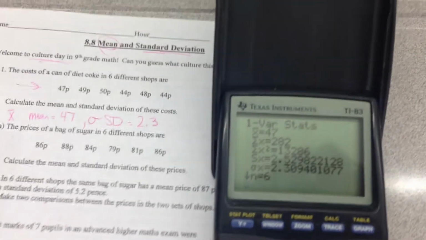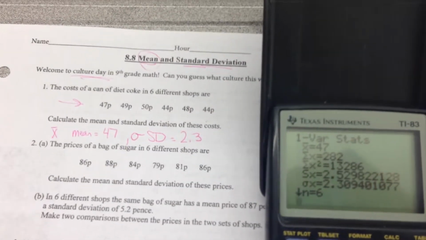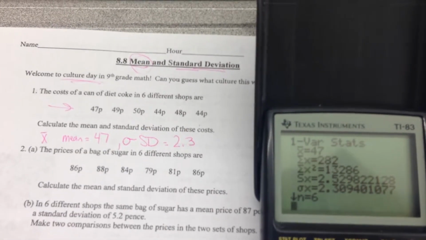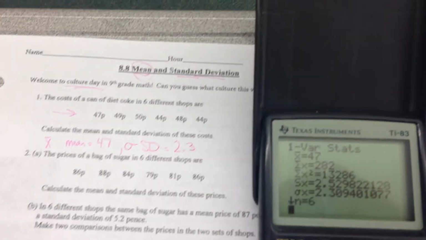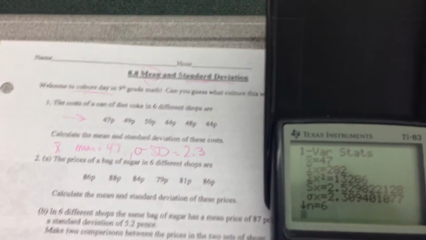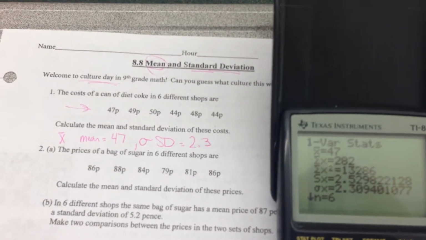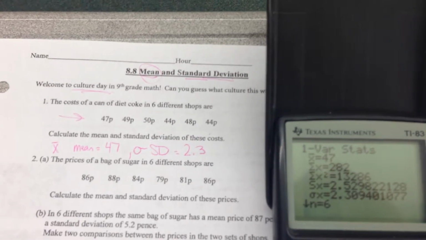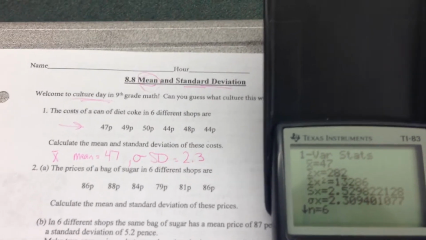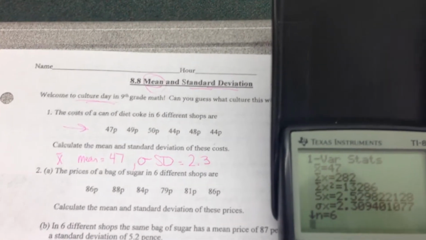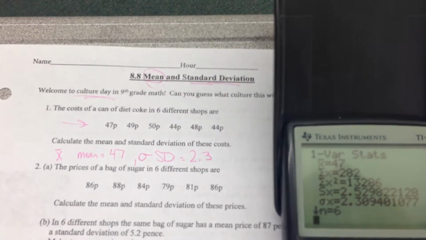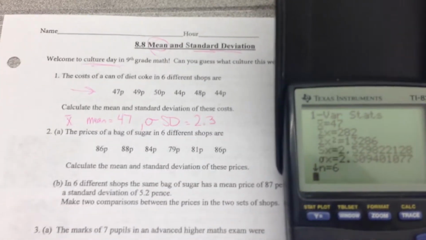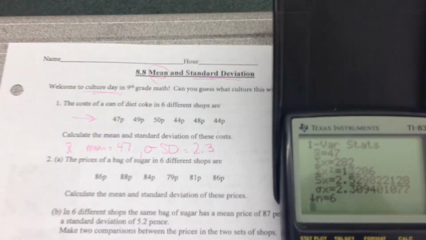Okay, so what that means is that our mean is 47 and our standard deviation is 2.3. So the normal price of soda in between these shops is 47 pennies, I'm just going to say, and the standard deviation is 2.3. That means that we can go either up or down 2.3 cents, and that's still a normal price according to this data. Okay, let's go ahead and look at number 2.